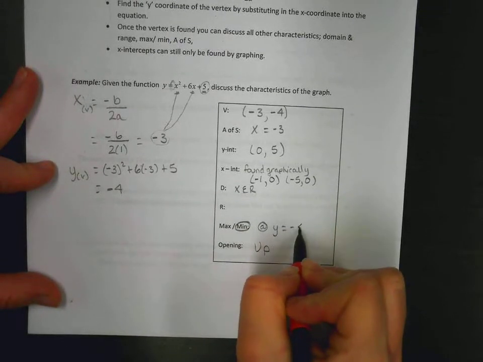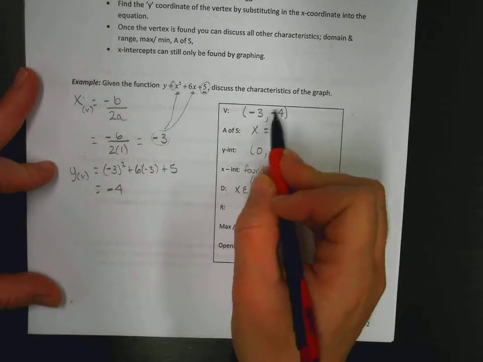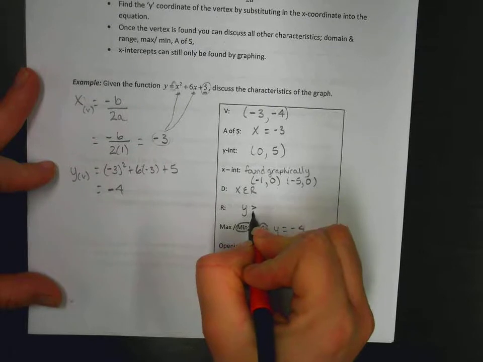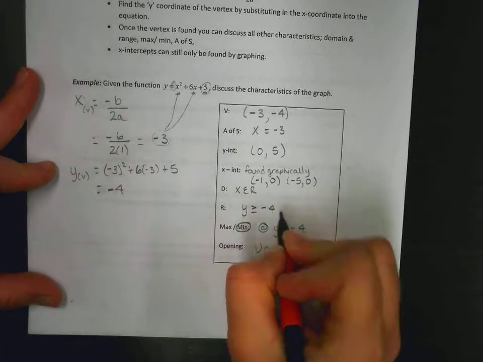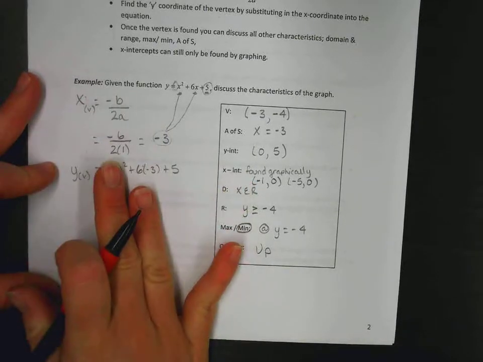So really, once we get that vertex and we know our y-intercept, we can answer everything in terms of our characteristics, except for our x-intercepts, which we still have to find graphically.